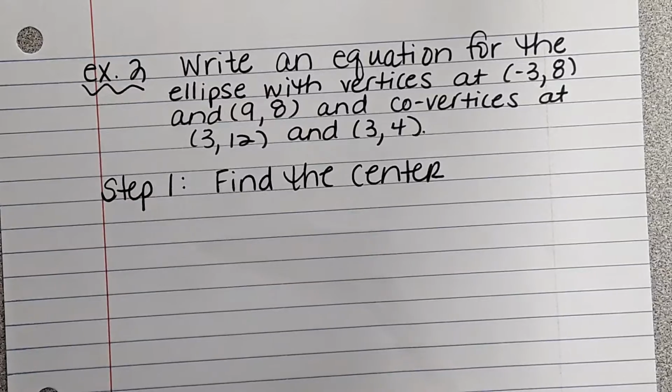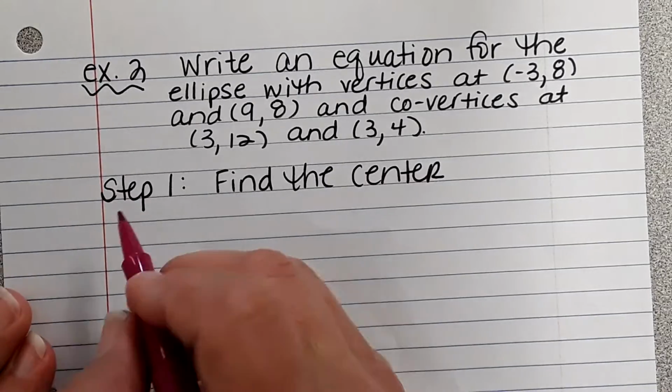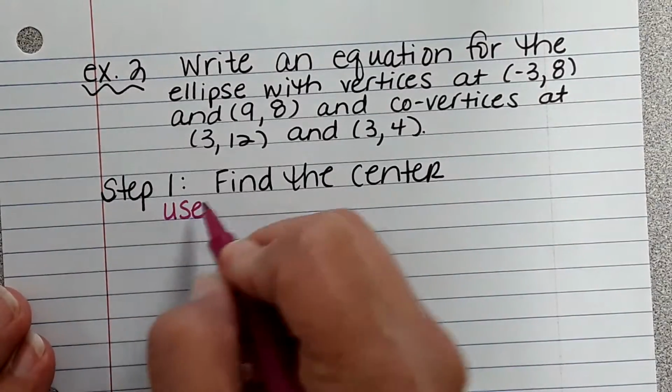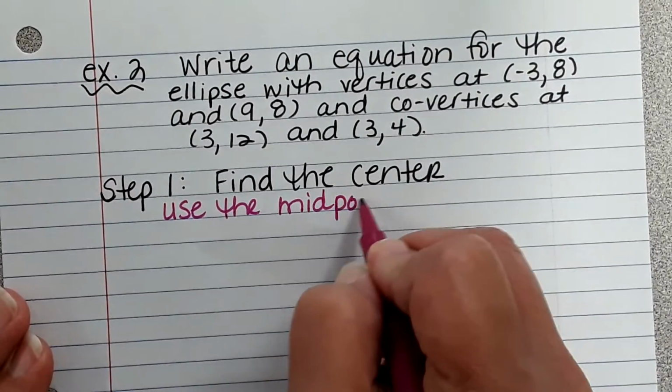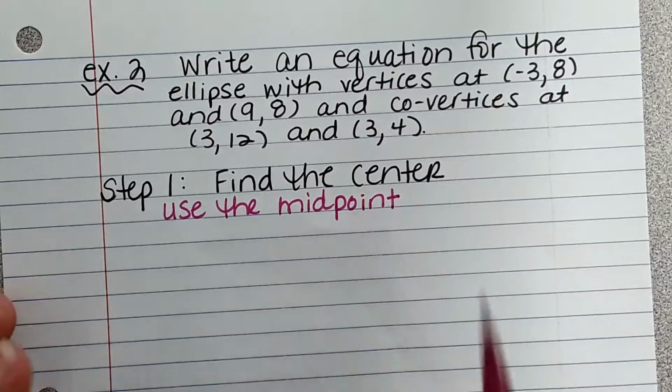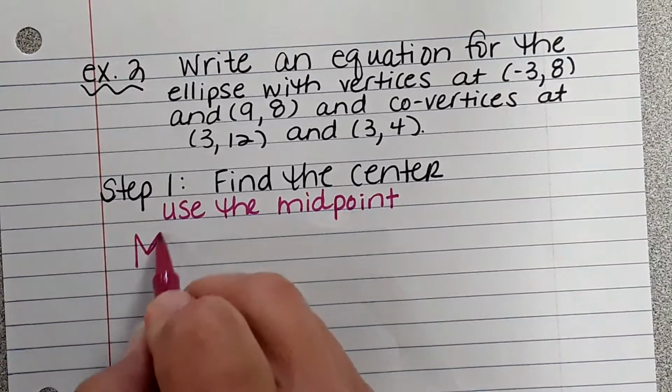You're just going to do it. So how do you find the center? Yes? Midpoint. Yep, we're going to use the midpoint, and we're going to use the vertices. We'll talk about the co-vertices in a second. So to find the center, you use the vertices, and we're going to use the midpoint formula.